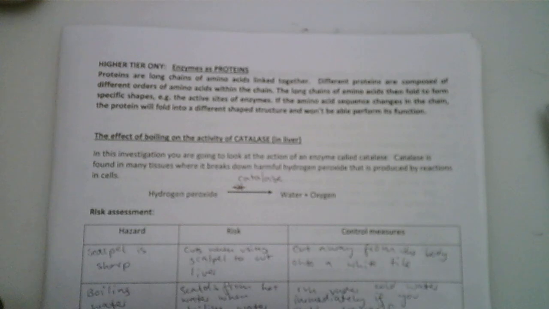The effect of boiling on the activity of catalase in liver is just another investigation. You look at an enzyme called catalase. Catalase is found in many tissues, where it breaks down harmful hydrogen peroxide that is produced by reactions in cells. You need your risk assessment. Scalpels are sharp, so cuts may occur when using a scalpel to cut the liver, so you cut away from the body onto the white tile.